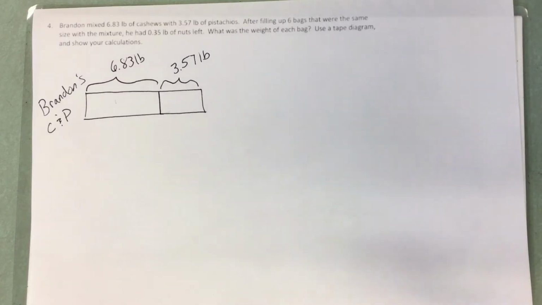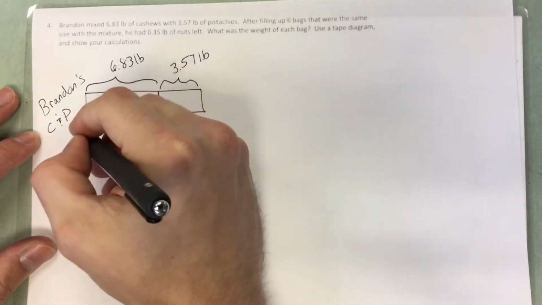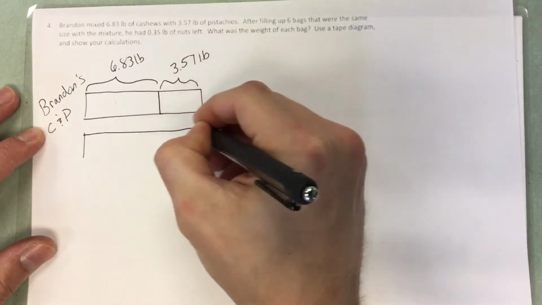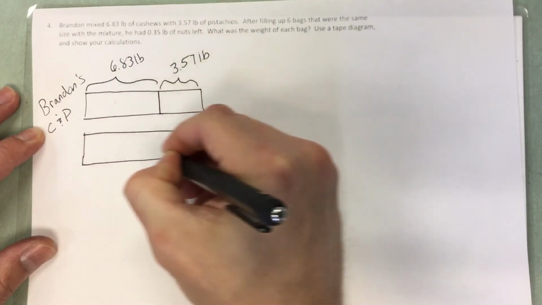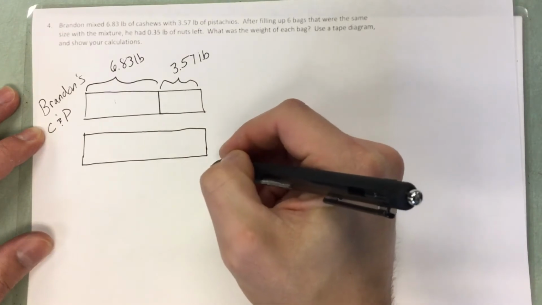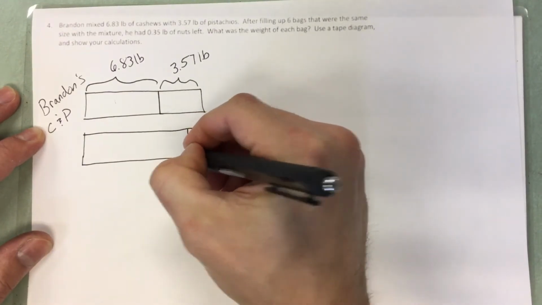So I'm going to use the bar that we've already drawn. I'm going to label my bags with the letter B, and I'll label the part that wasn't put into the bags as well. This is the bar we already have. And we know what's left over.